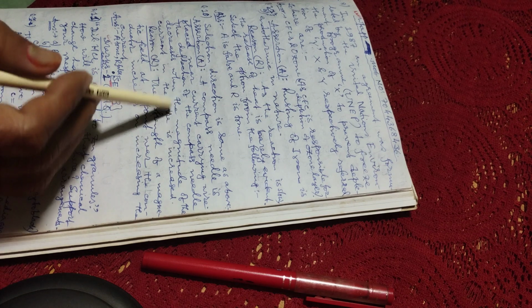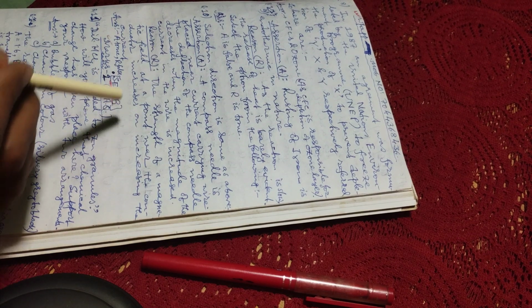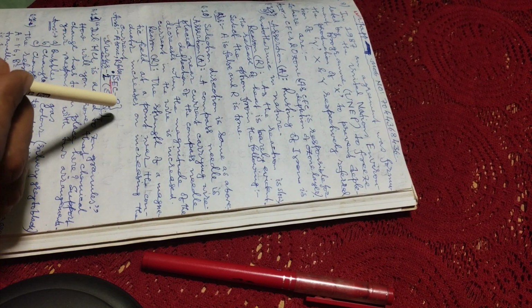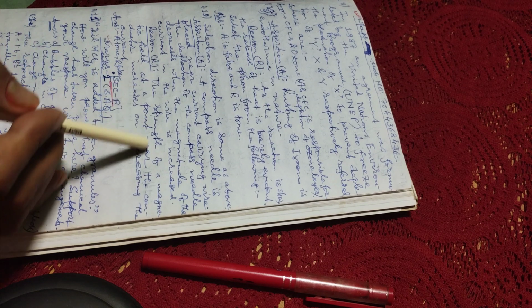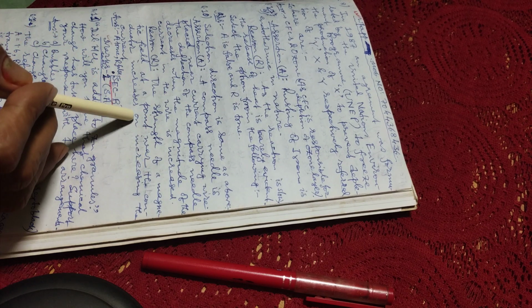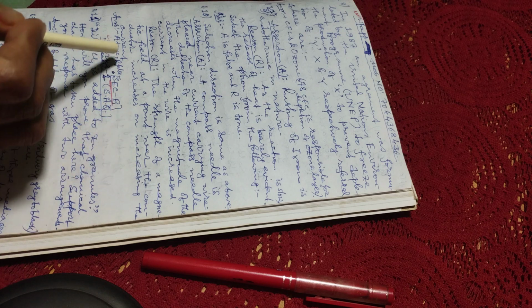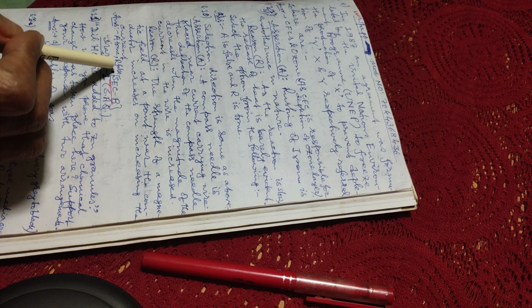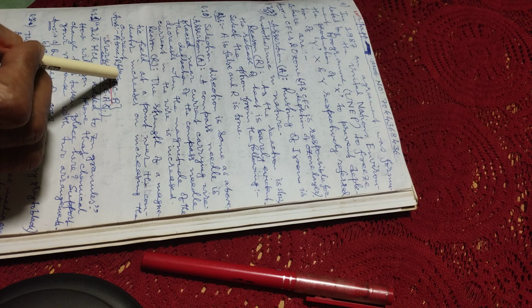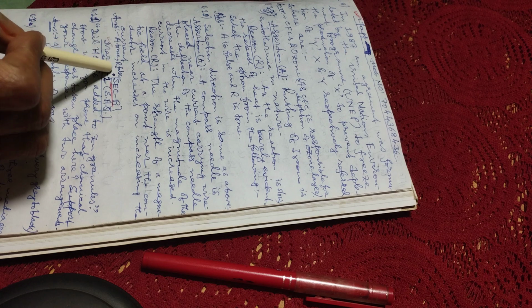But according to this assertion, the reason is false, because there it is written that the strength of the magnetic field at a point near the conductor increases on increasing the current. No, it will be decreasing. So A is true but R is false.